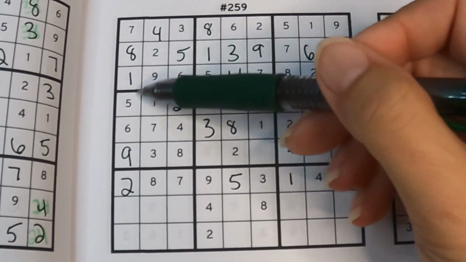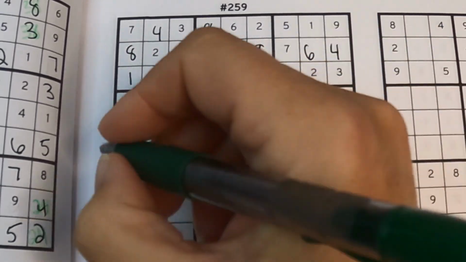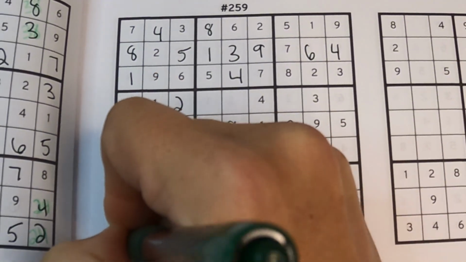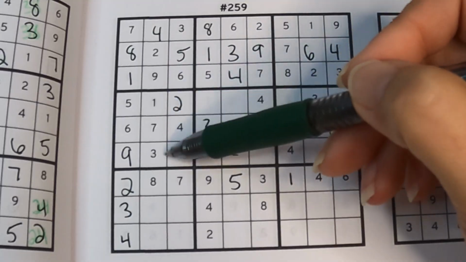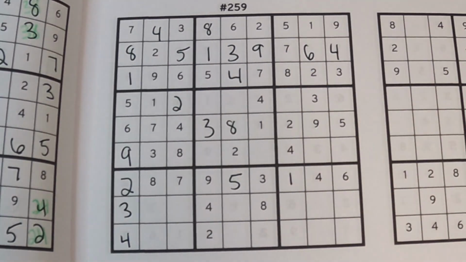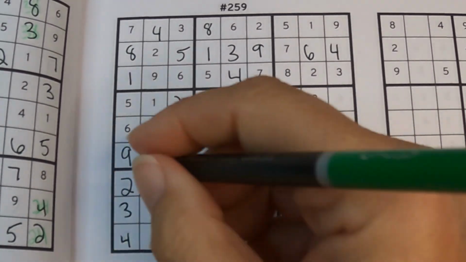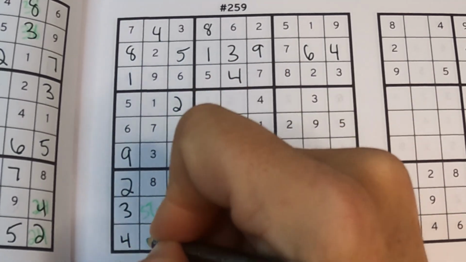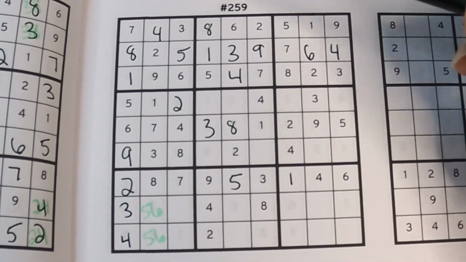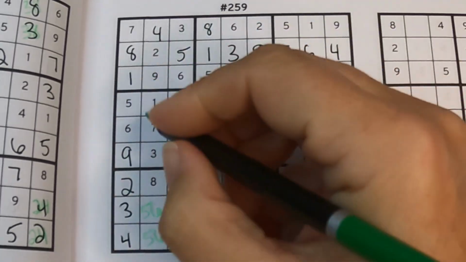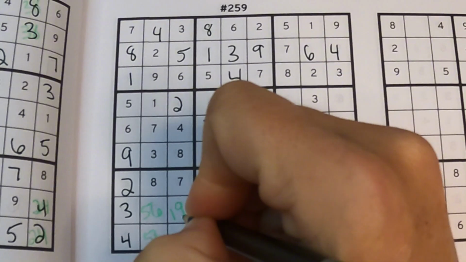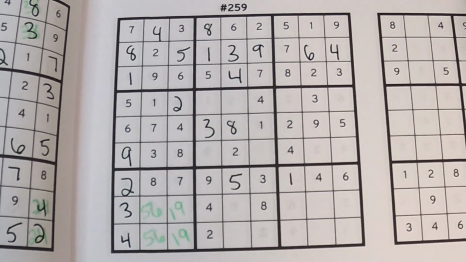For this column, we're missing 3 and 4. We've got a 4 here, so 3, 4. For this column, we're missing 5 and 6, and I don't see any help. So 5, 6. For this column, we're missing 1 and 9, and I don't see any help. So 1, 9.